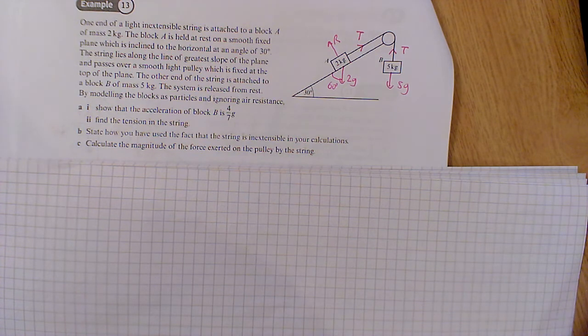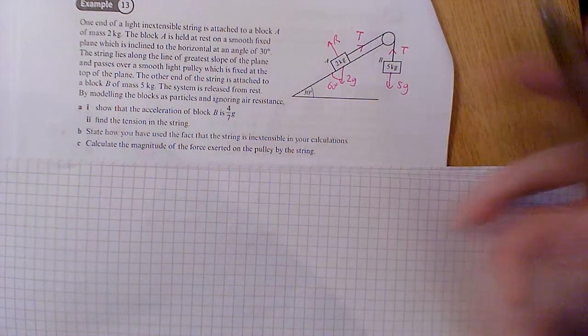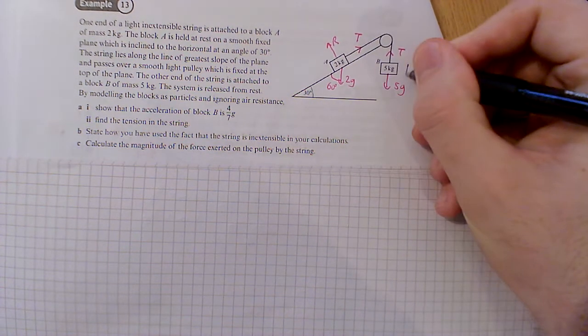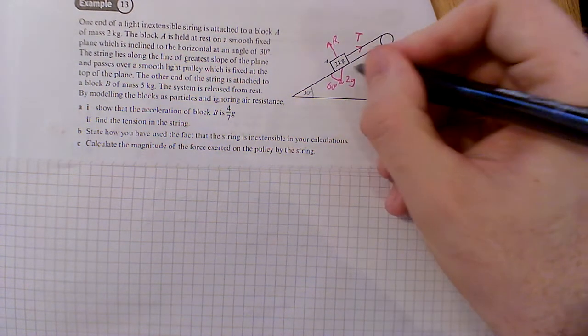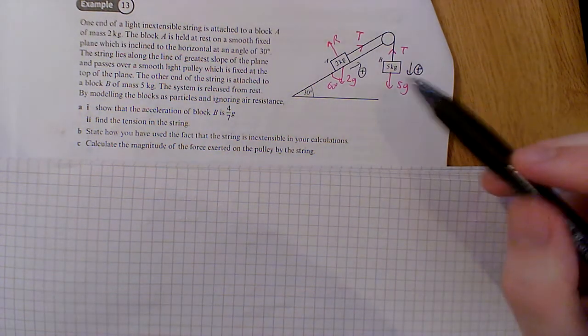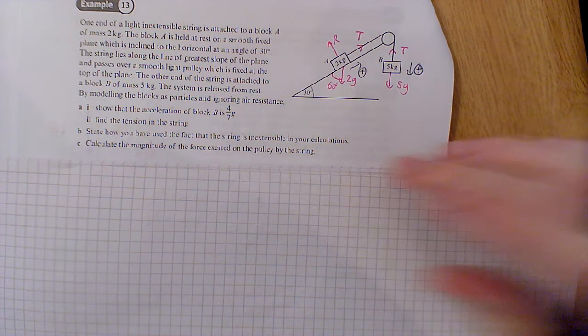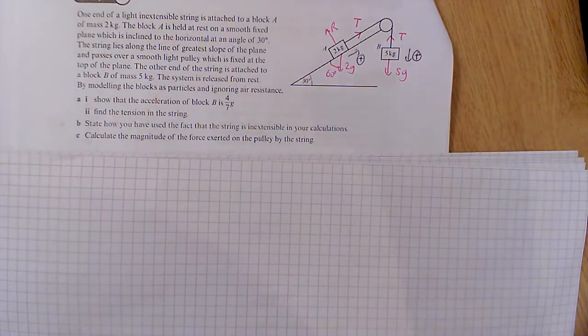So again, we need an idea of which way it's going to move. Hopefully again you can see that this is 5 kilograms straight down. It's going to pull this one up because this one is only 2 kilograms. So we'll make the positive direction straight down here. And the positive direction then has to match. They must have the same positive direction. So when this one goes down, this one goes up the slope. So then we resolve just like we did before.